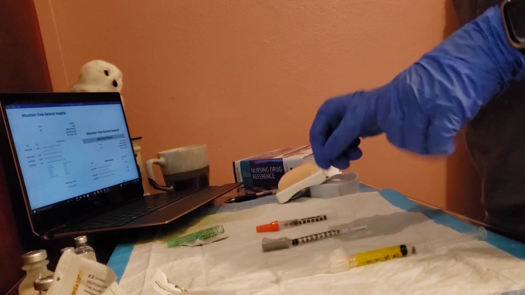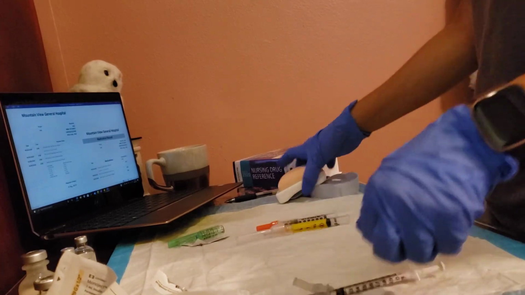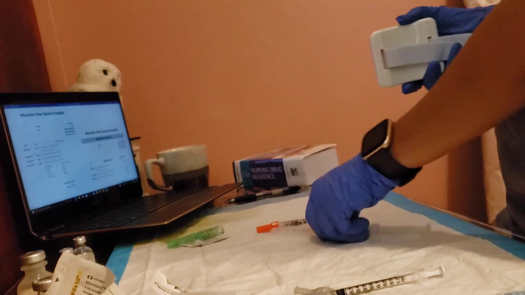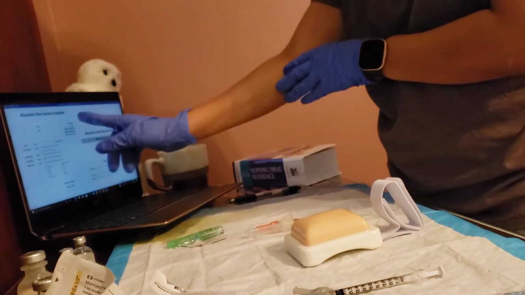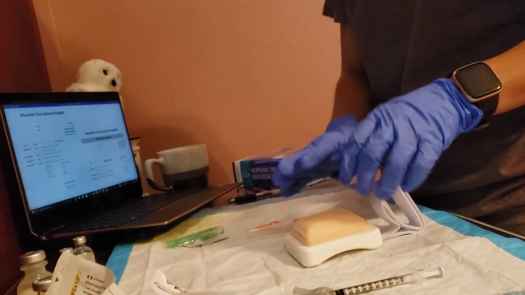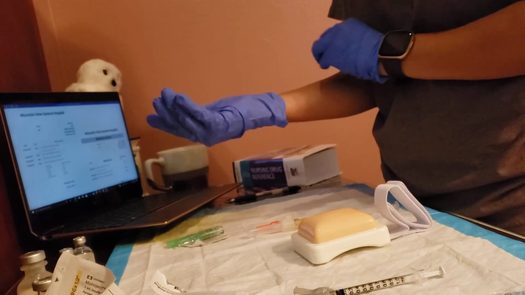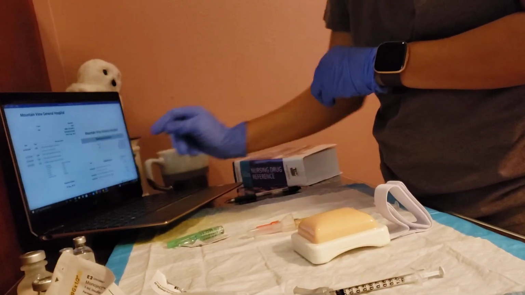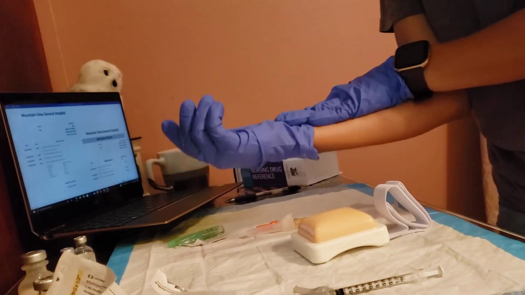And I'm gonna start from my least painful to my most painful. So I'm gonna start with my PPD first, and I'm gonna want to do it on Mr. Buzzard's forearm area. So in my order, I am giving you, Mr. Buzzard, 0.1 ml intradermal here, in your forearm, and I will be reading it in 48 to 72 hours. Okay, so I'm gonna do it in his forearm.